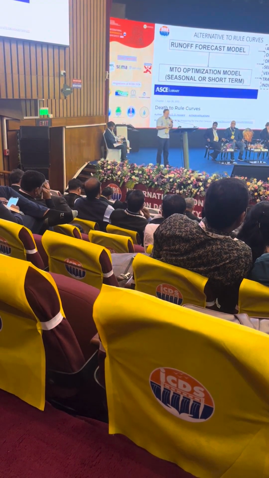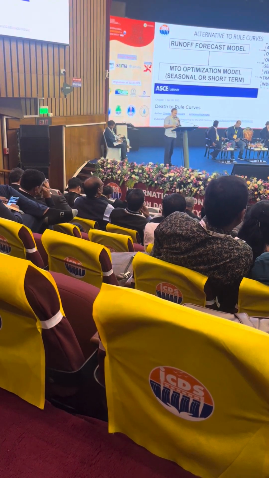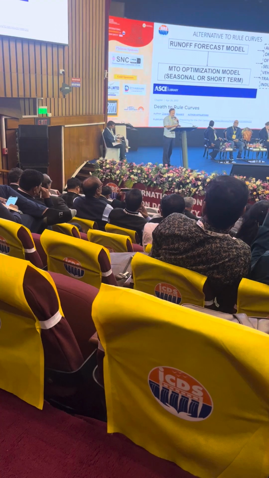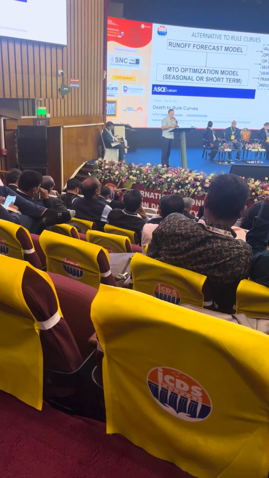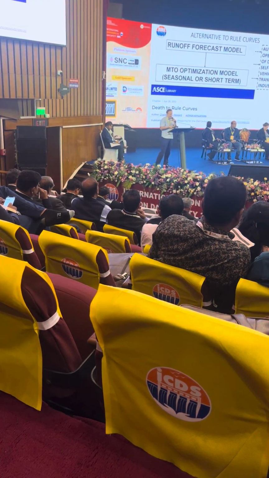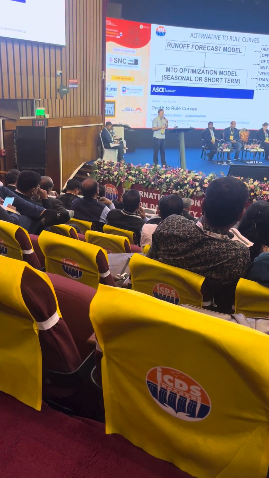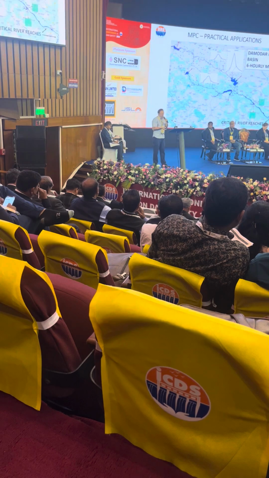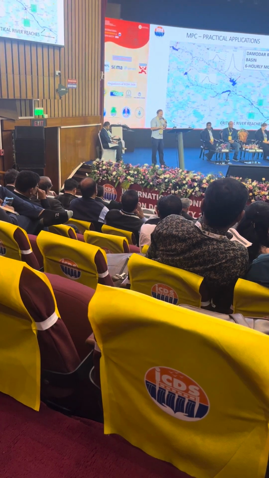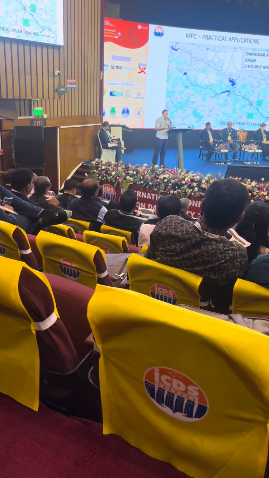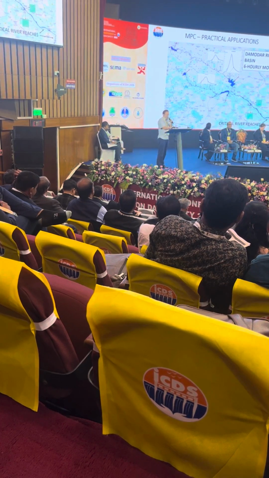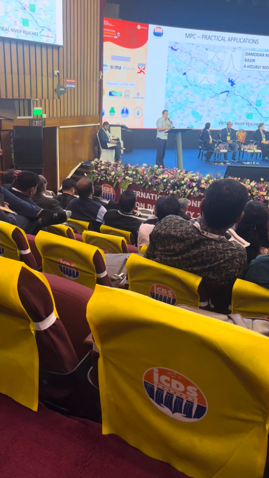We also have this paper from 1999 from Charles Howard. The name of the conference was Preparing for the 21st Century, and the paper has a provocative title, Death to Rule Curves. The application of this was done in the Damodar River Basin, and you can see the effects of routing on the river reaches between the reservoirs.